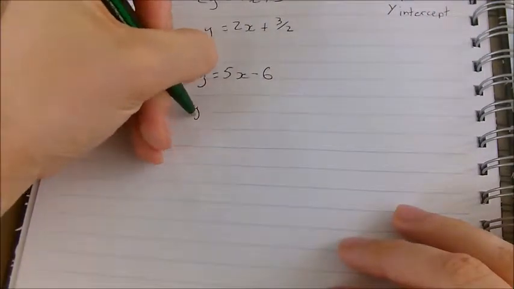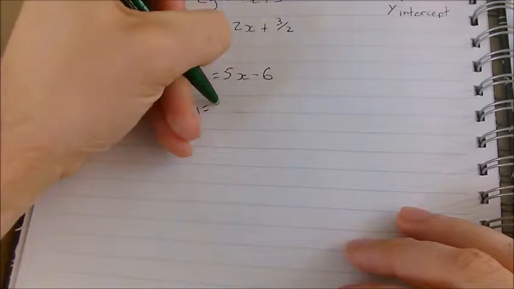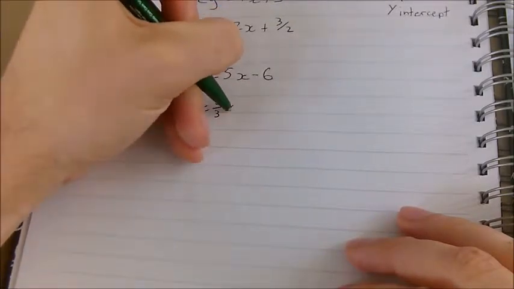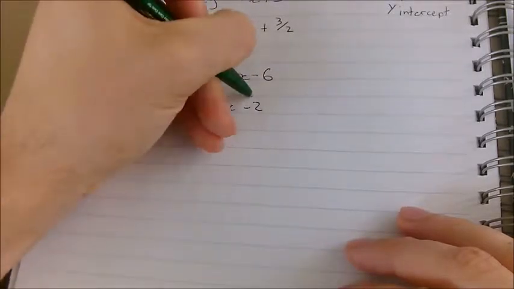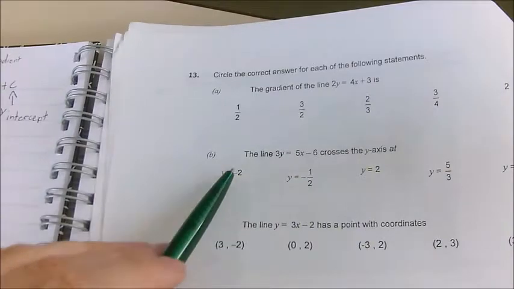It's going to be y equals 5 divided by 3, we're going to just leave it as 5 over 3, x, and then minus 6 divided by 3 is minus 2. So minus 2 is the answer. So here, you would circle the first option here, which is minus 2.